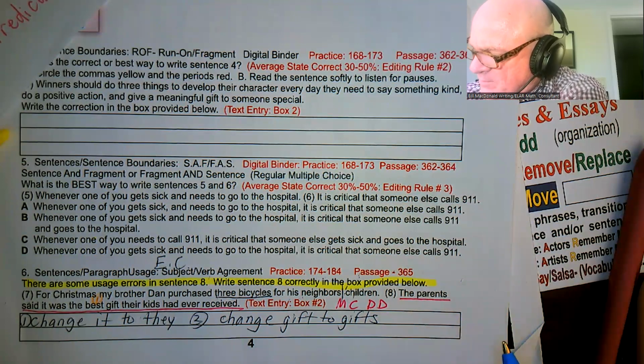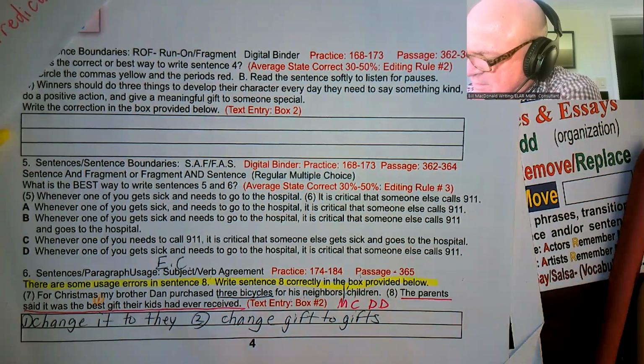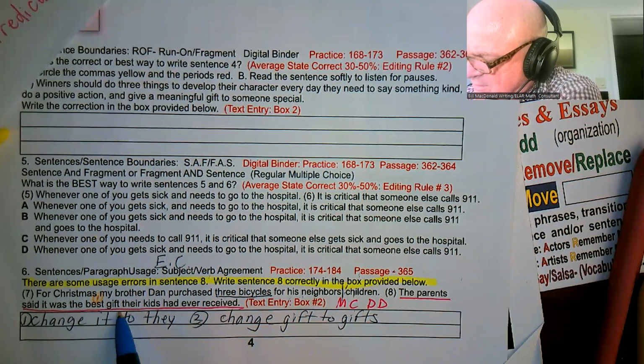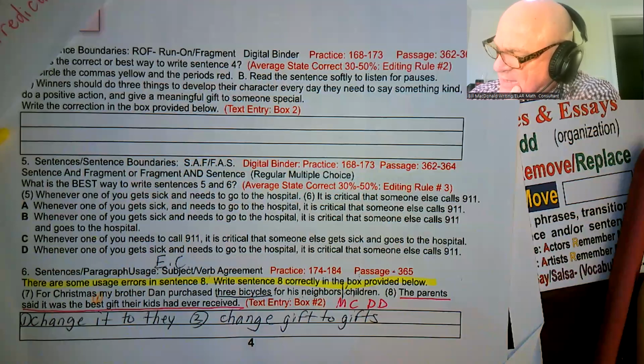So let's see if we can find anything else. It was said it was the best gift. They were, they was the best gift their kids had ever received. So when I read it correctly, it sounds like there's something else wrong. So I'm going to read it again. My parents said that they was the best gifts.